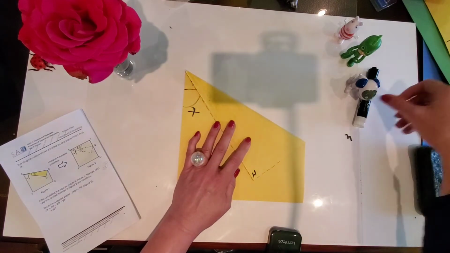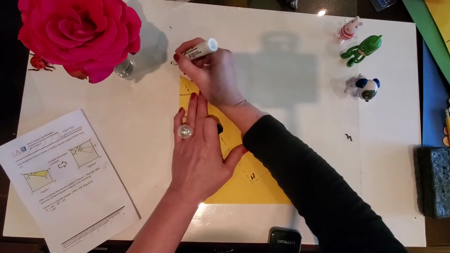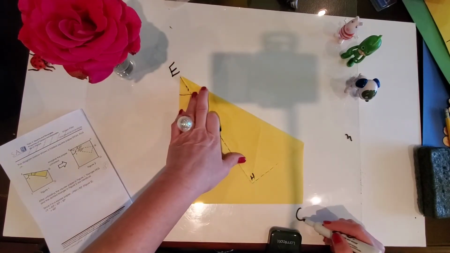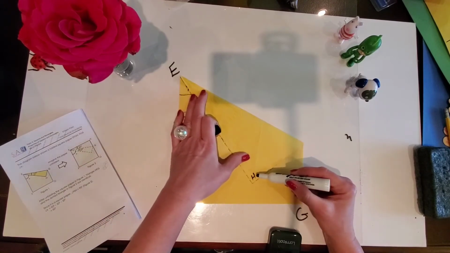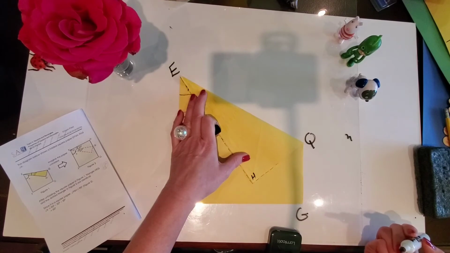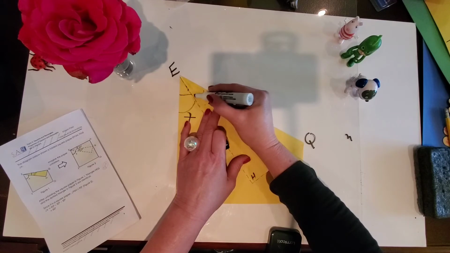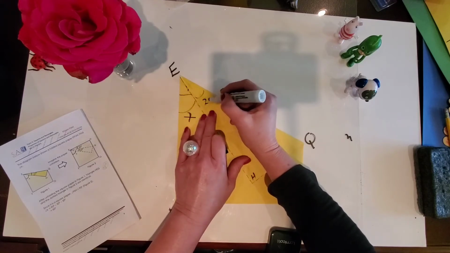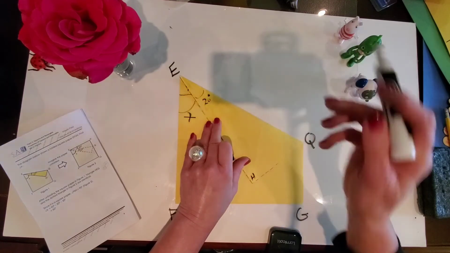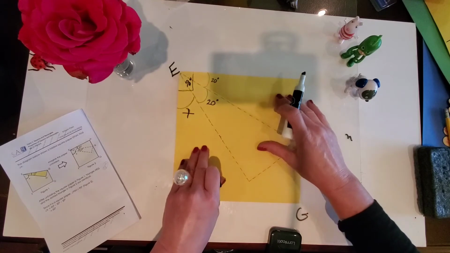So if we label our angles here, we have this is E, F, G, and H. And they have Q here. And then we have our degrees here. This is 20 degrees. Here's our angle X. So they're asking you to imagine that you unfolded the paper.